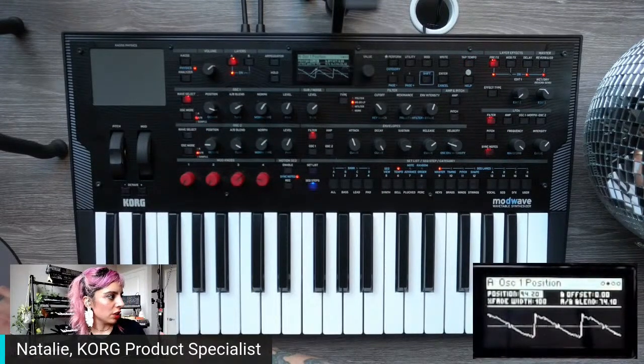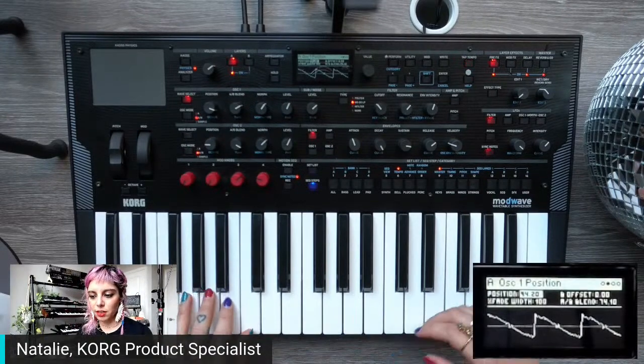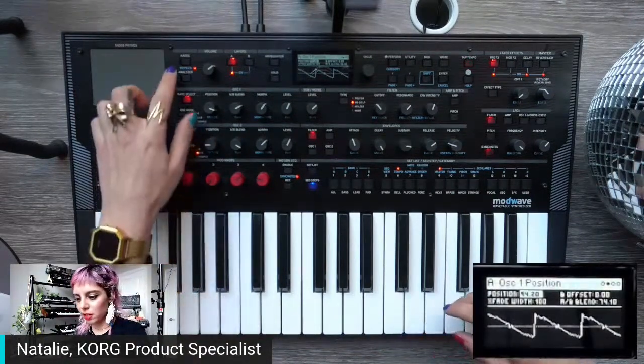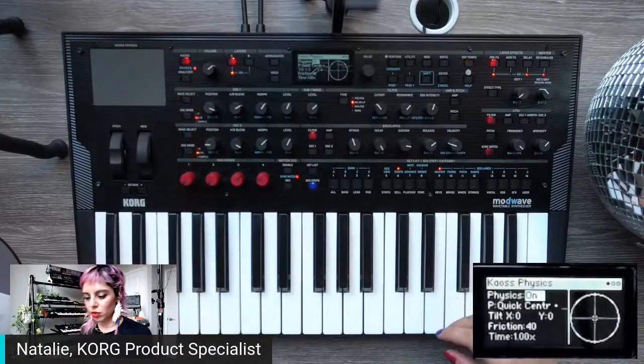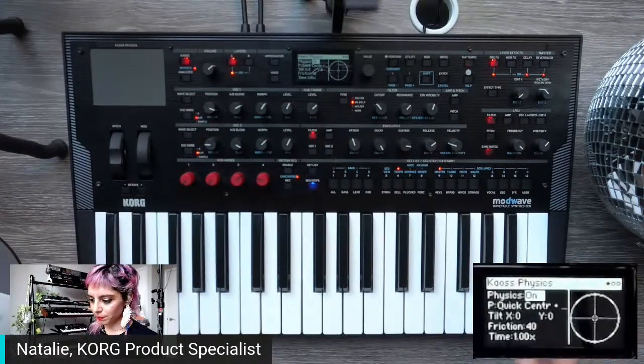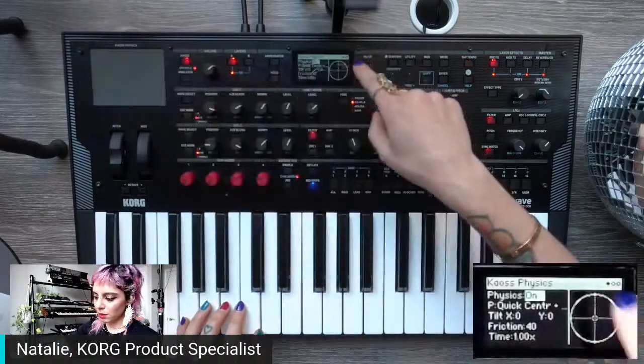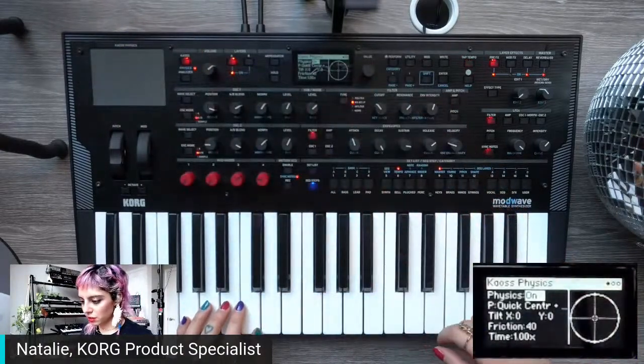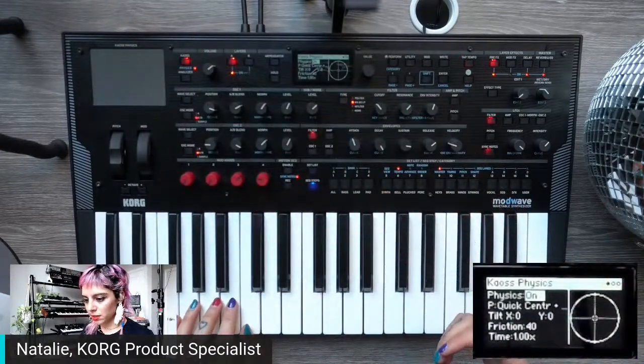Los Angeles. Let's see. Oh, you know what though? Before I move away from this sound, I do want to show you some KAOSS Physics too. So this synthesizer has this awesome thing called KAOSS Physics to create even more modulation and motion. And it's this pad right here. If you look at the screen, you have a big circle. That's the preset sound right now.